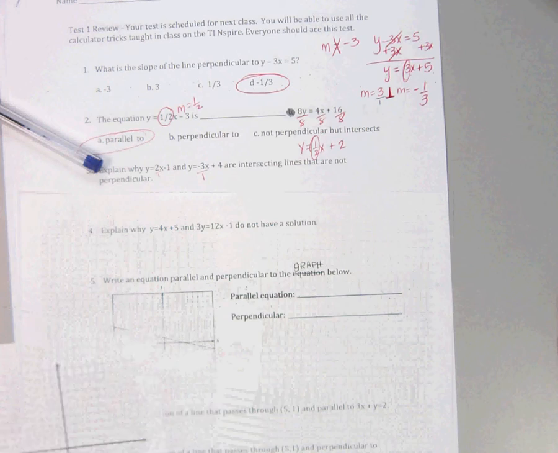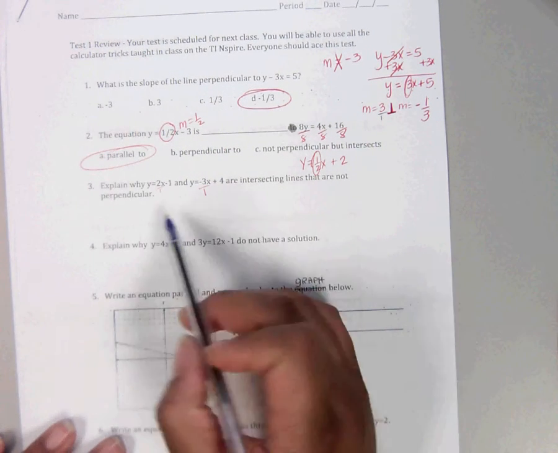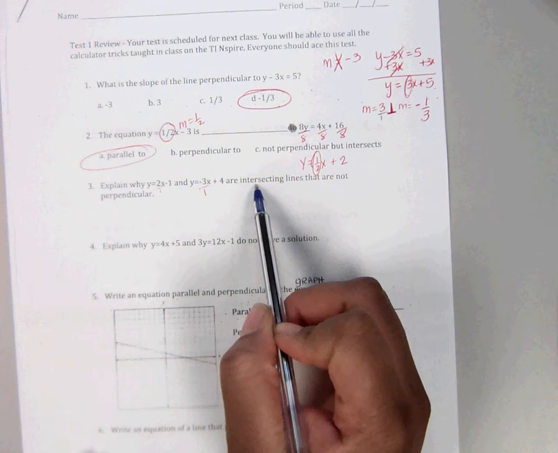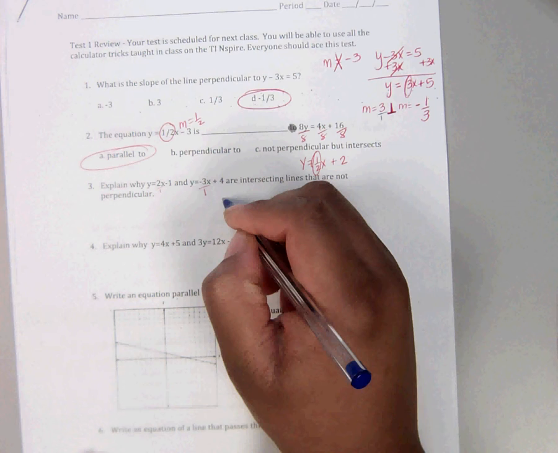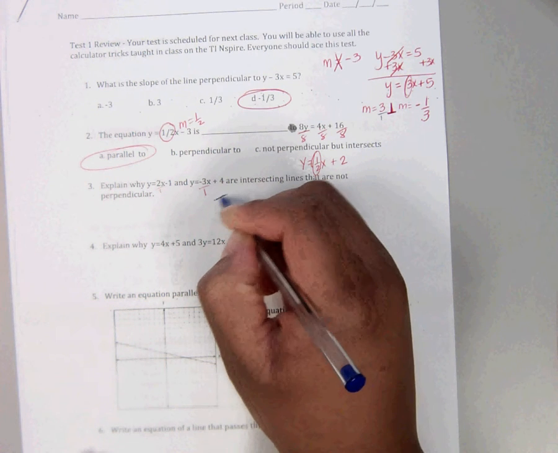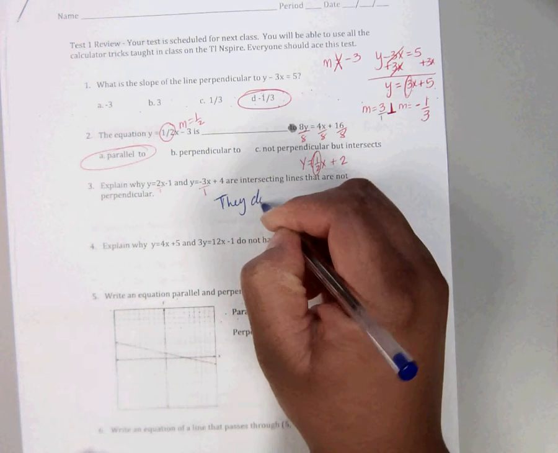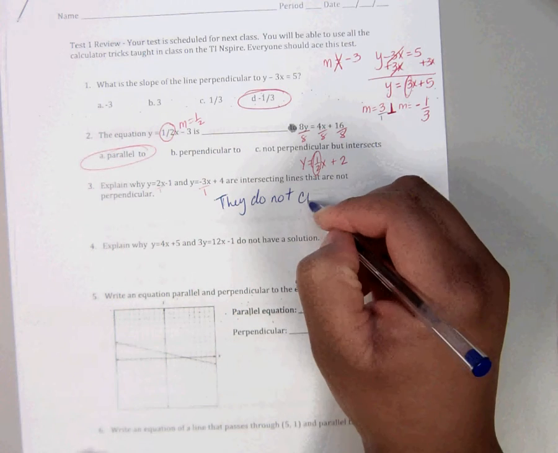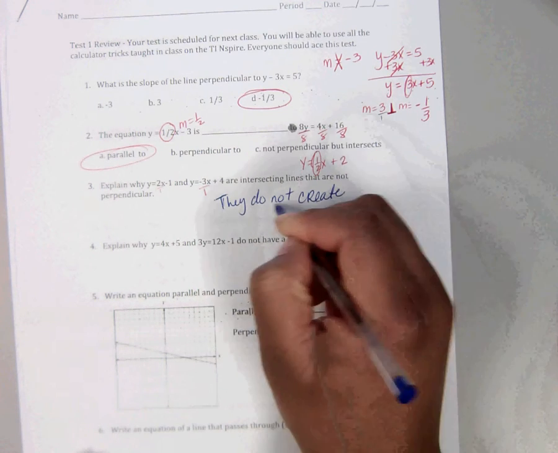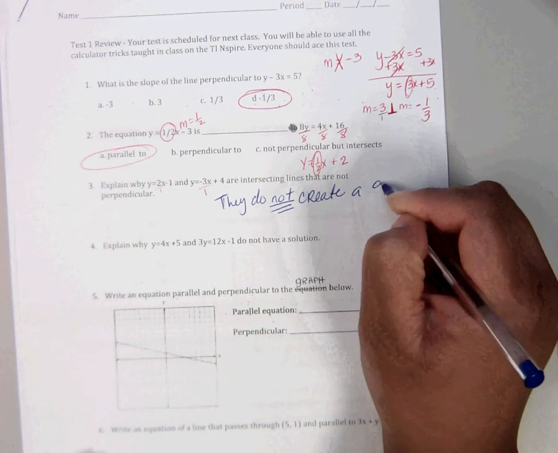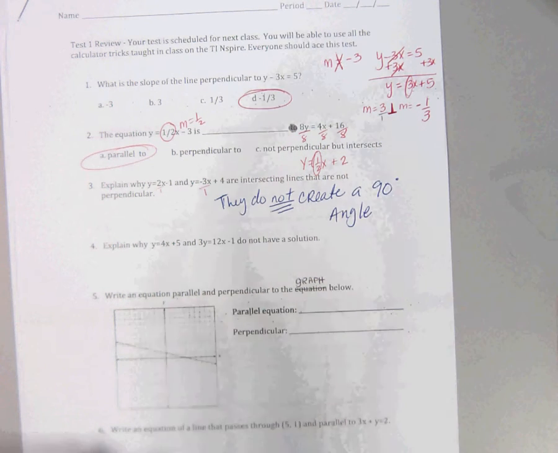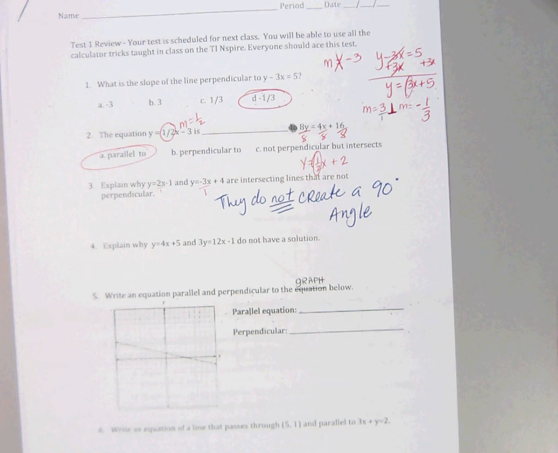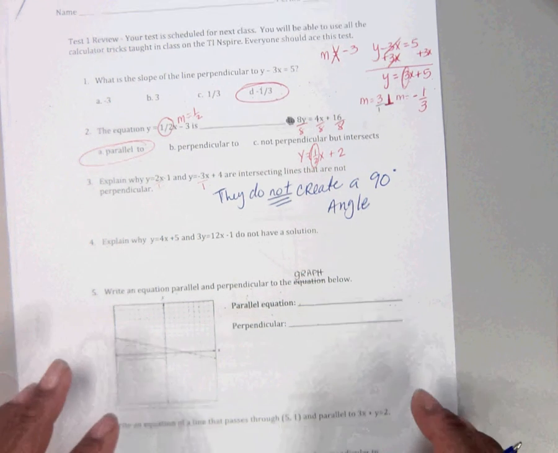So on number 3, explain why these two equations are intersecting but not perpendicular. They do not create a 90-degree angle. Just because they cross doesn't mean that they're perpendicular.